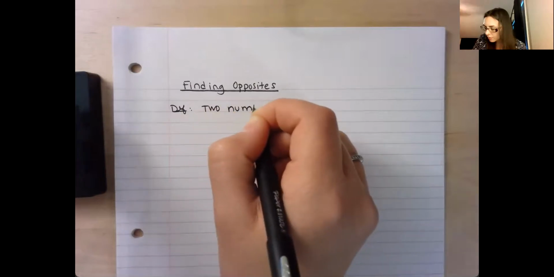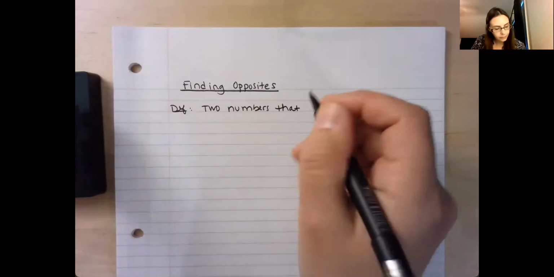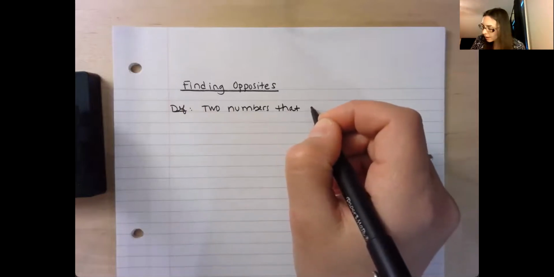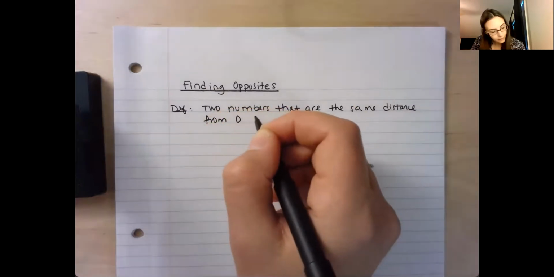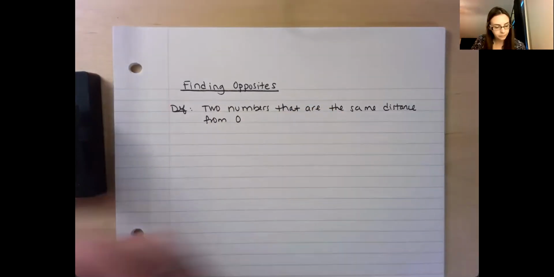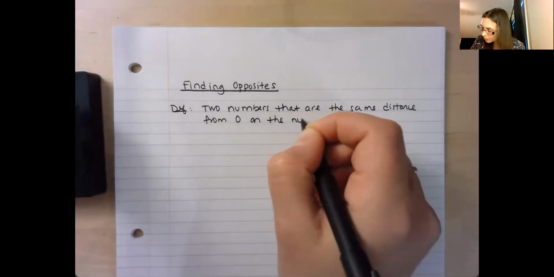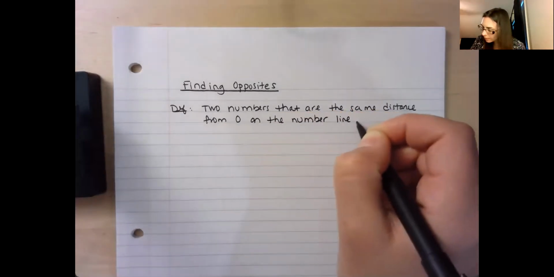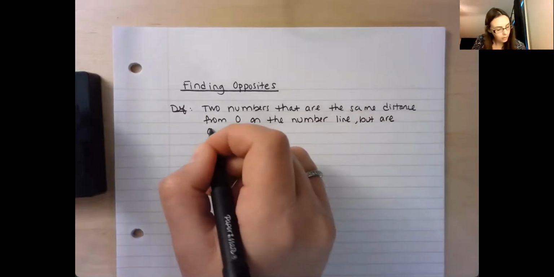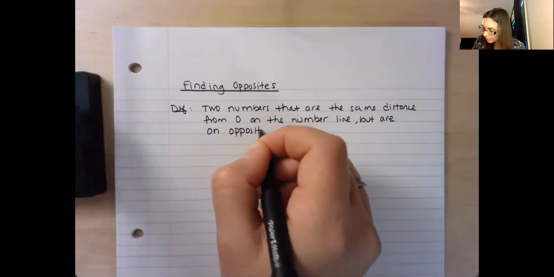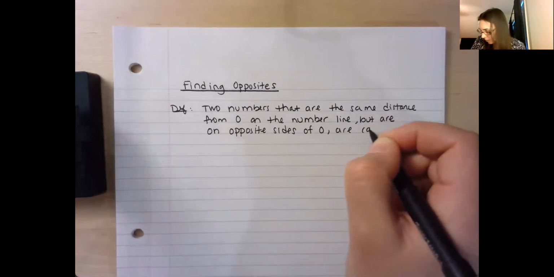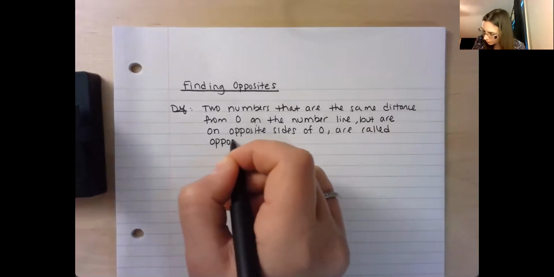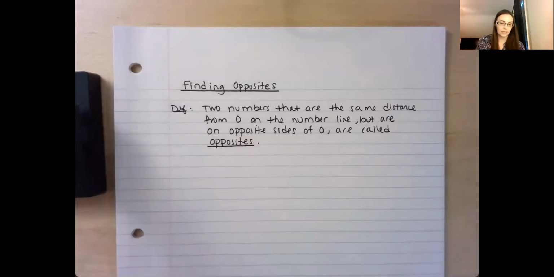So two numbers that are the same distance from 0 on the number line, but are on opposite sides of 0 are called opposites.